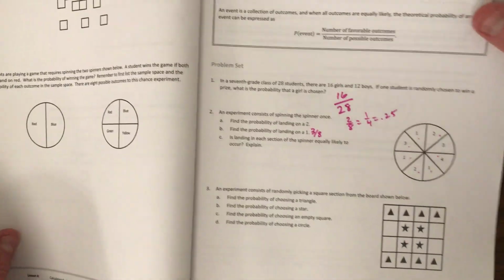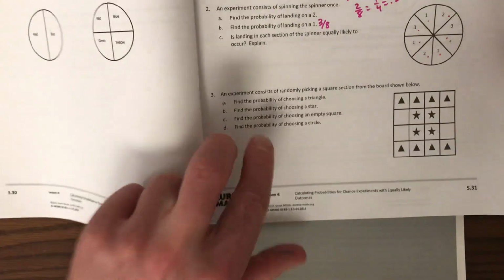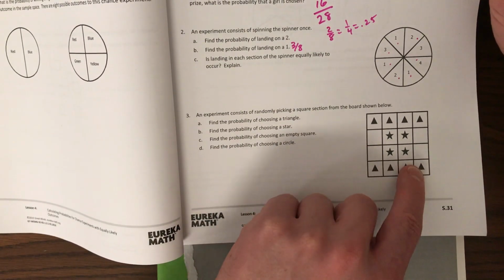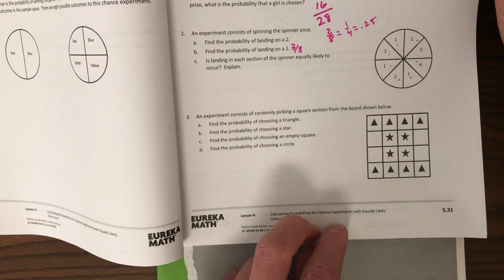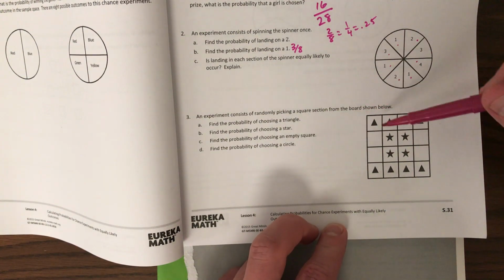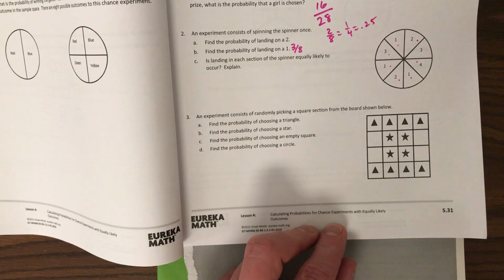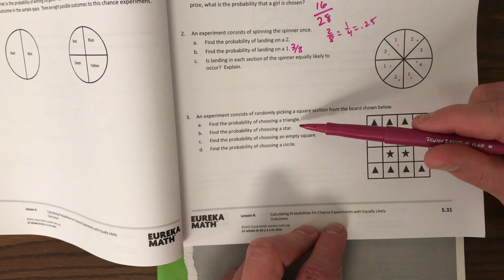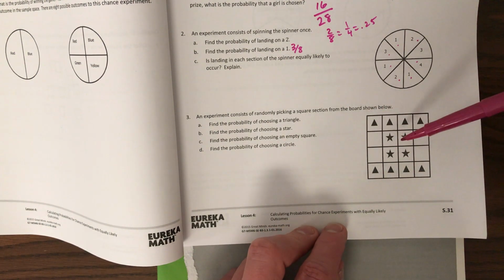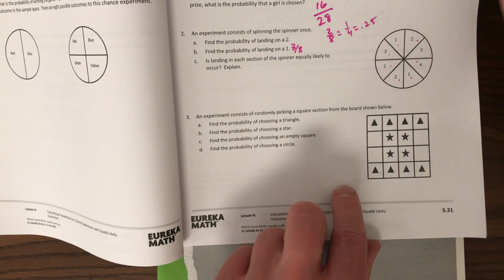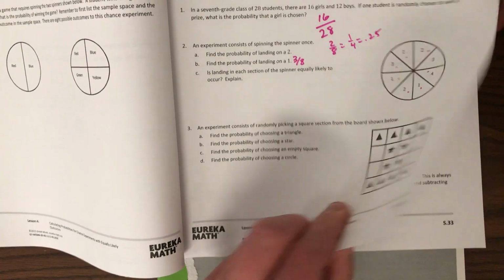All right. An experiment consists of randomly picking a square section from this board shown below. Find the probability of choosing a triangle. That's just going to be the number of triangle spaces divided by the total number of spaces. Find the probability of choosing a star. That's number of star spaces divided by total number of spaces. I think you get the idea. I'm going to move on.